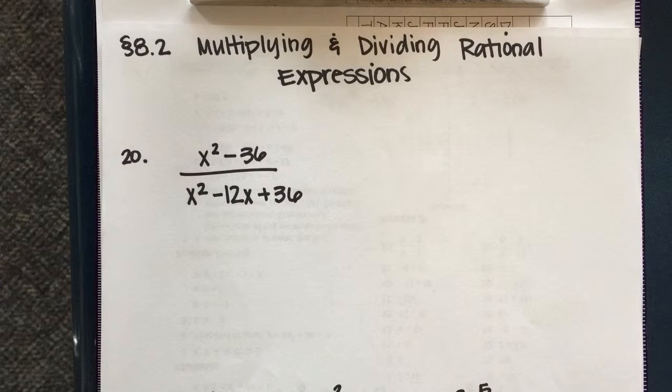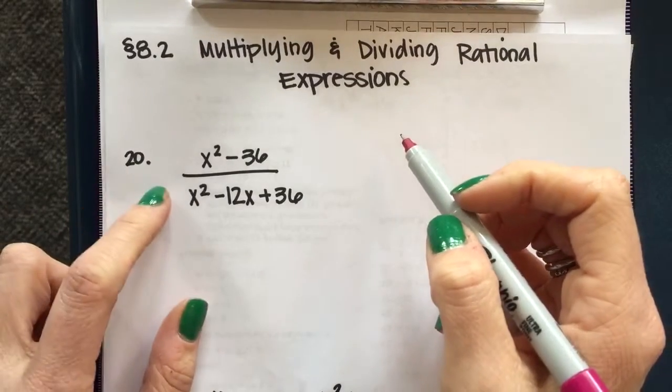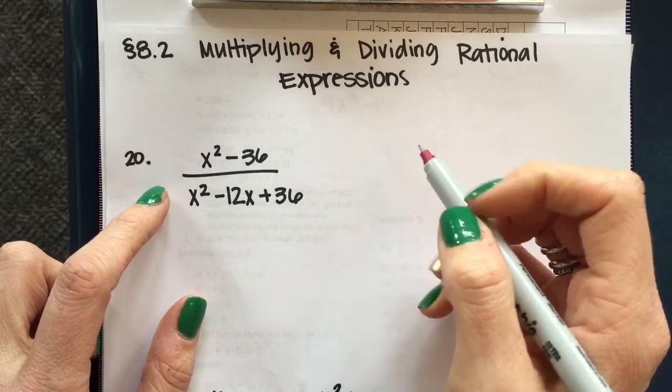Here we go, 8.2, multiplying, dividing, and simplifying rational expressions. So we have fractions with variables in them. The number 20 out of the book asks you to simplify. Remember, this is a very factoring heavy section, and actually a couple of sections coming up. So we're first going to try to factor the top and the bottom.